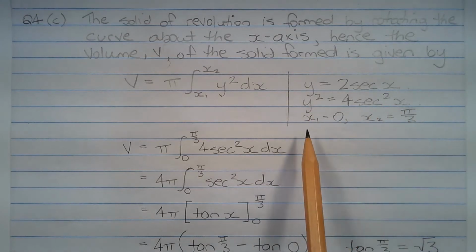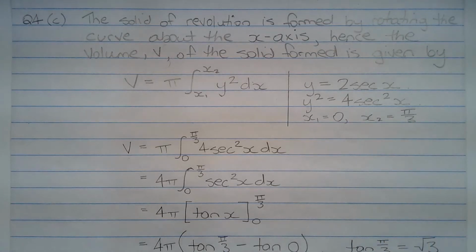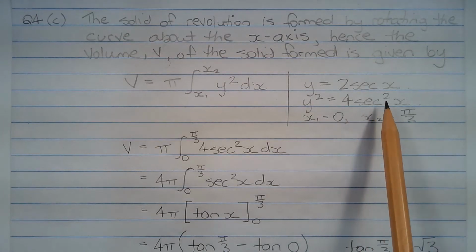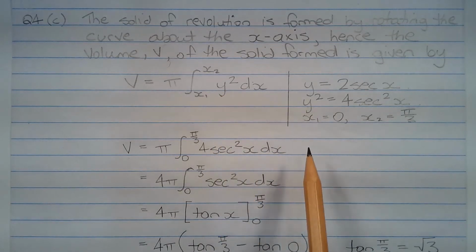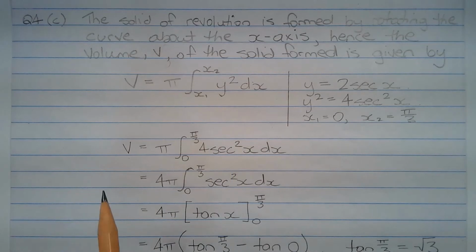And the limits of integration are x1 equals 0 and x2 equals pi over 3. So substituting 4 sec squared x for y squared, 0 for x1, and pi over 3 for x2, the volume of the solid formed is equal to pi times the integral from x equals 0 to x equals pi over 3 of 4 sec squared x dx.